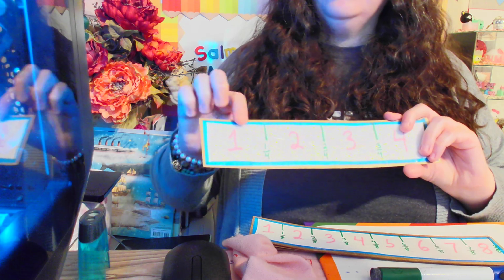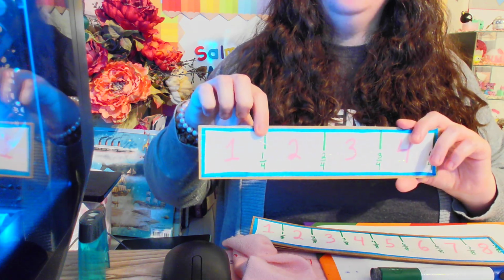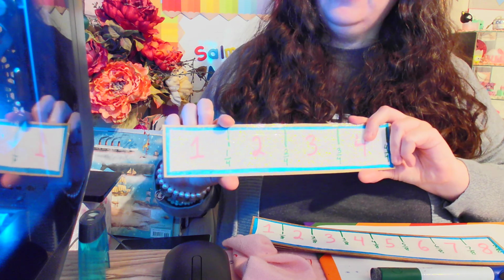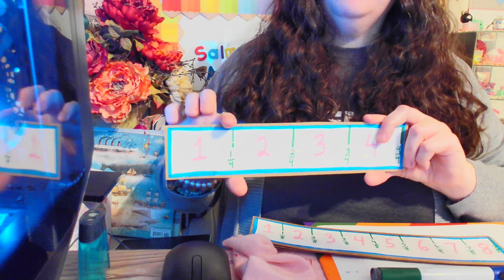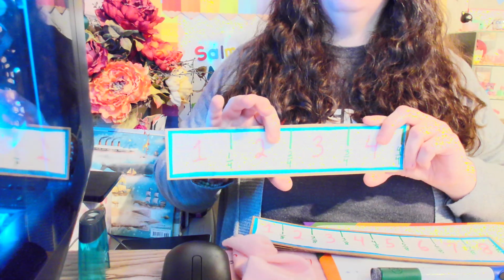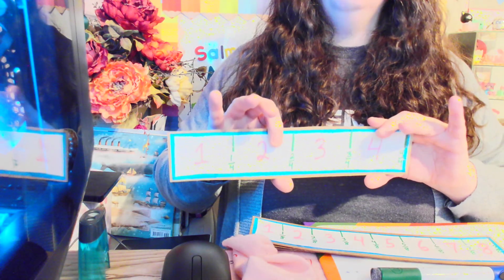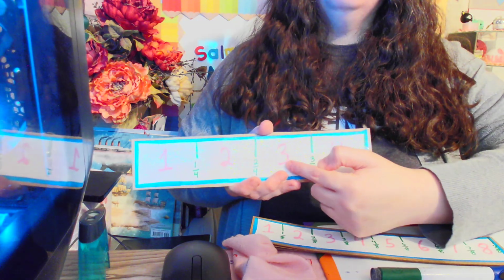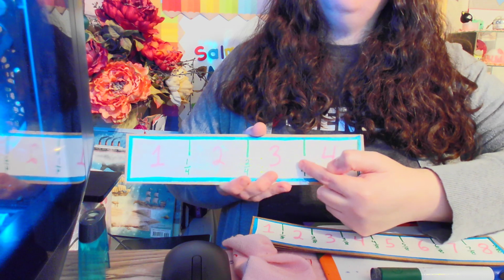When you go from here to here, you will have 1/4 of the inch. When you go here to here, from this line to this line, you then have 2 parts, okay? 2 parts out of the 4. When you hit right here, you then have 3 parts out of the 4.